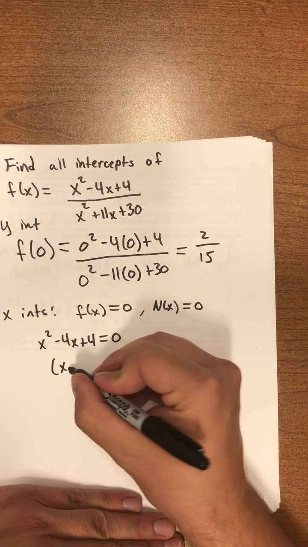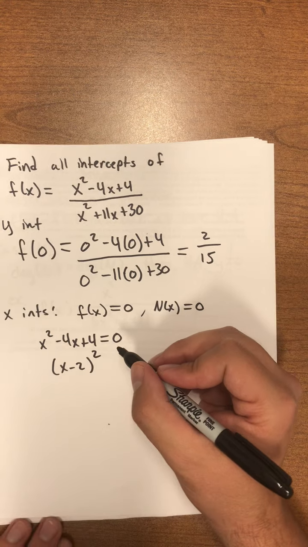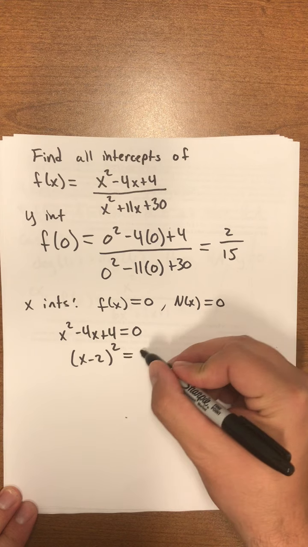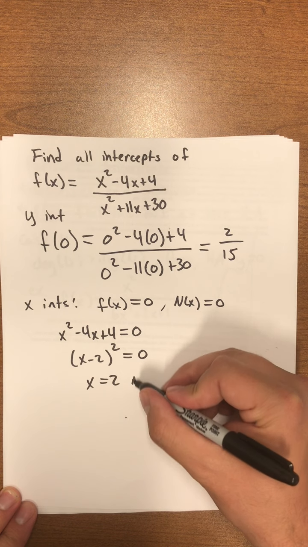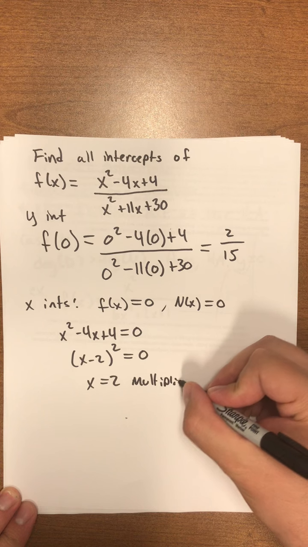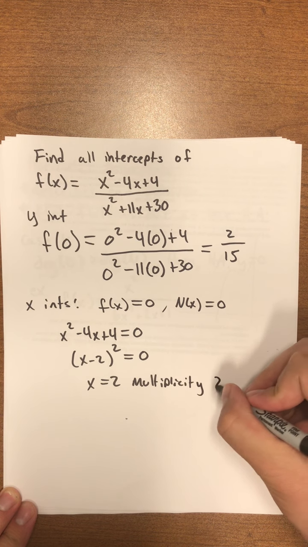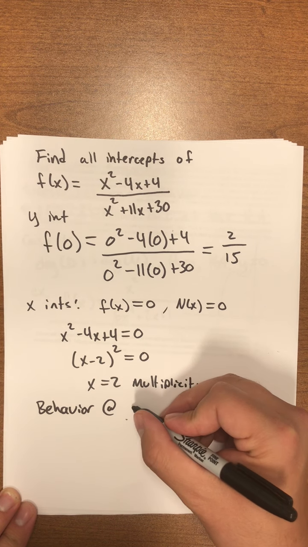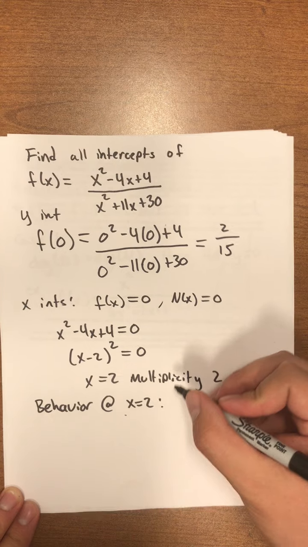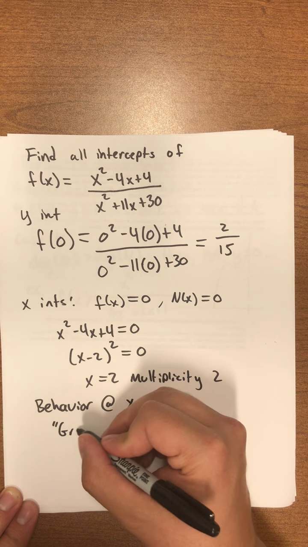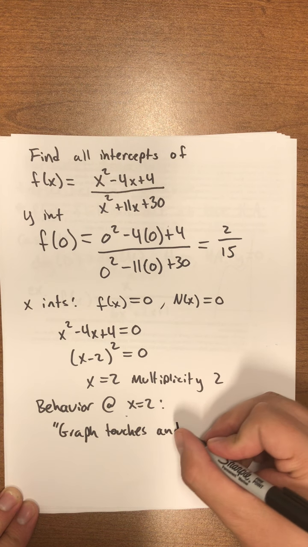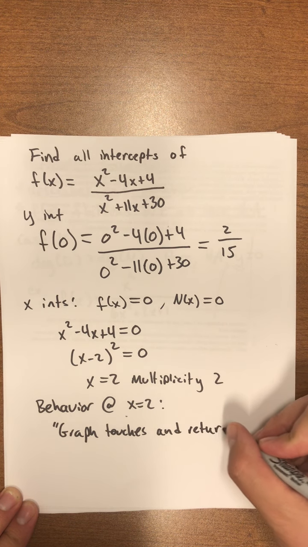So x squared minus 4x plus 4 factors into (x minus 2) quantity squared. So x equals 2, multiplicity 2. The behavior at this x-intercept, we would say the graph touches and returns the same direction. So it does not cross the x-axis at this x-intercept. It touches and then returns.